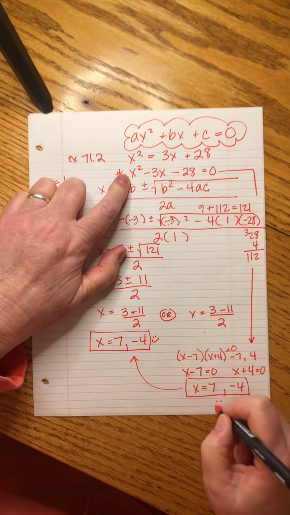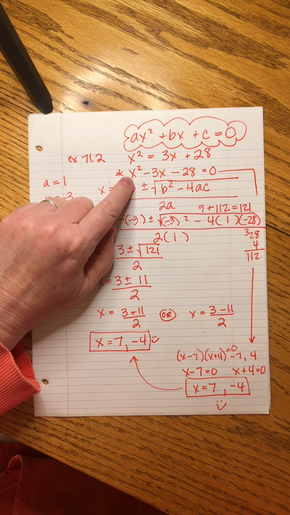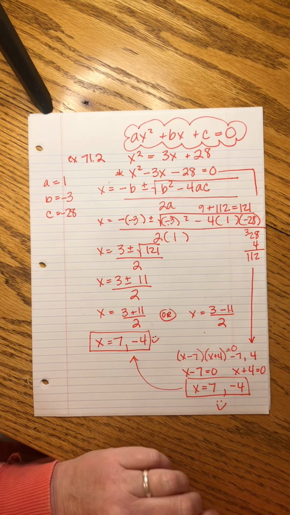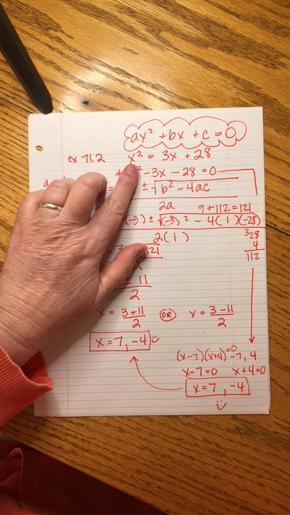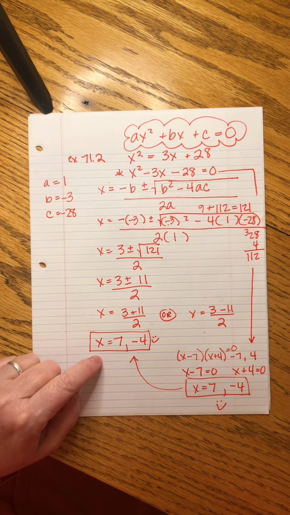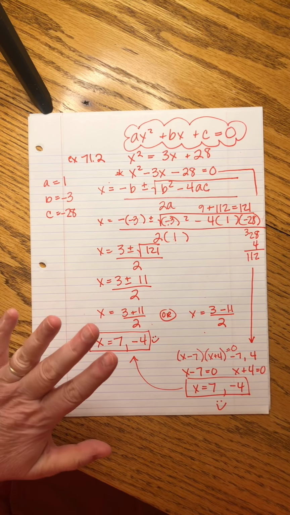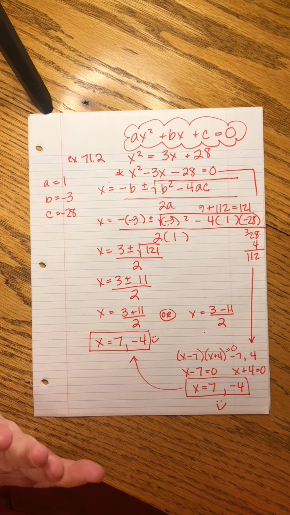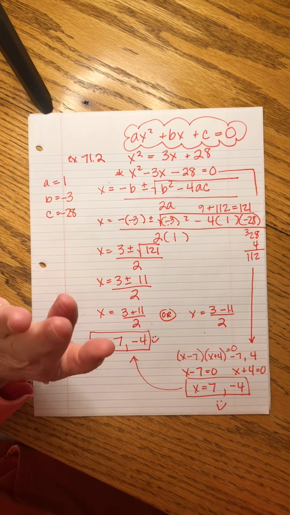So what we learned, our takeaway from this last problem, this is the last problem for this lesson, is this. No matter what kind of answer a quadratic equation has, we can always use the quadratic formula to factor it. It will always work. And for that matter, completing the square will too, because they're basically two ways of doing the same thing. So completing the square and quadratic formula work for anything.